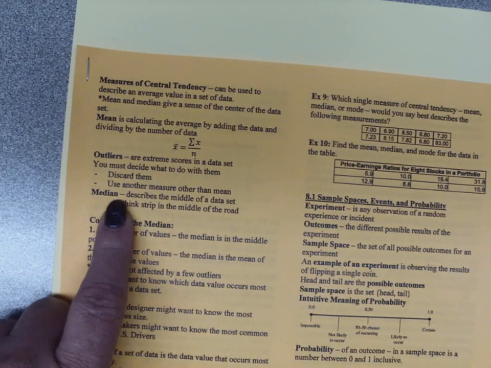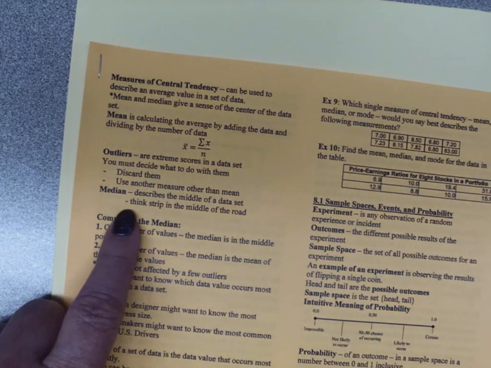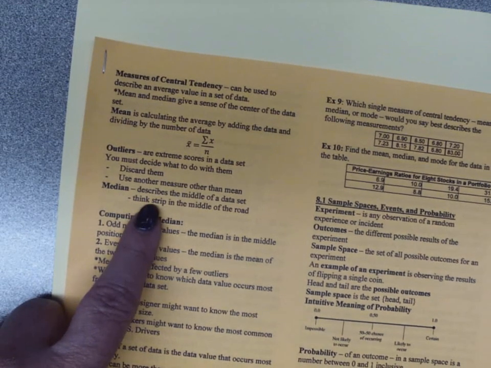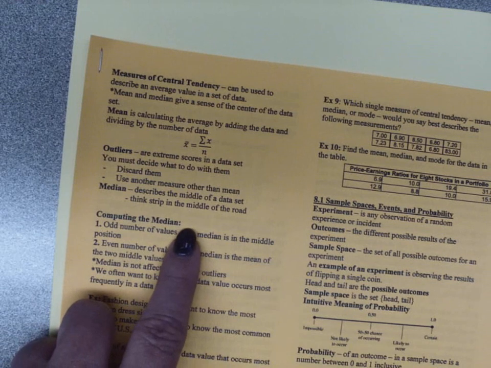The median describes the middle of a data set. So think about the strip in the middle of the road. That's the median that goes down the center. So that's what we're looking at here. It's this very center data in the middle of the set.